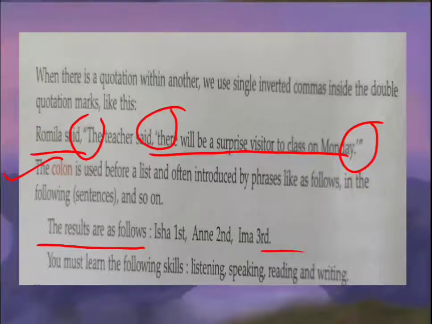So students, in one sentence sometimes many punctuation marks will come. You must learn the following skills: listening, comma, speaking, comma, reading and writing. You must learn the following skills. You have to put a colon between the list of skills and this sentence. And after that, between all the skills, we have to put commas.